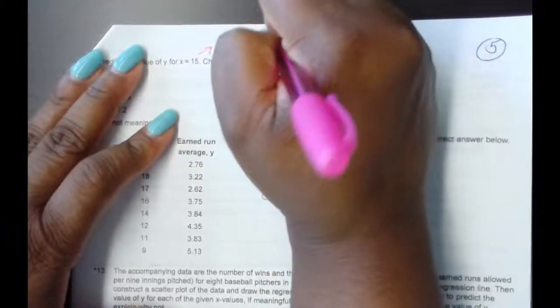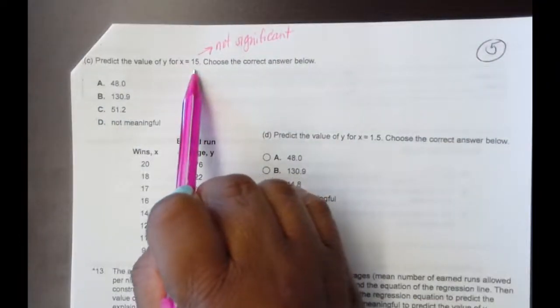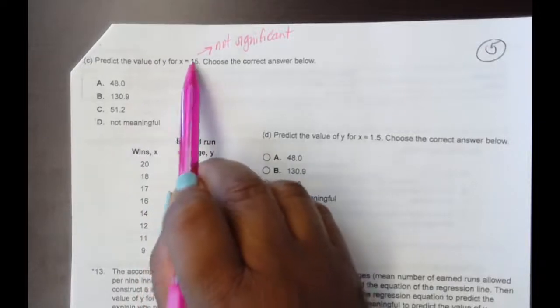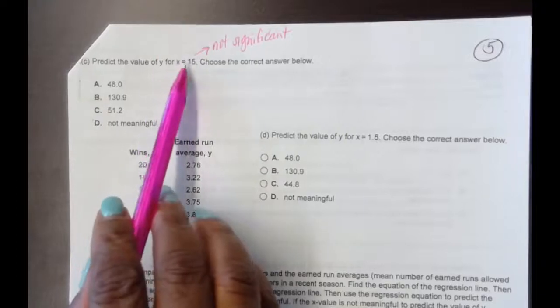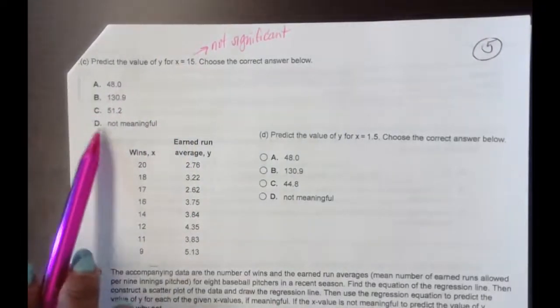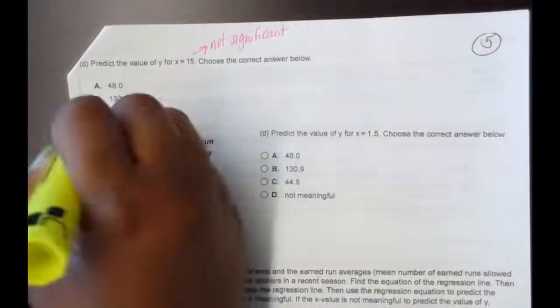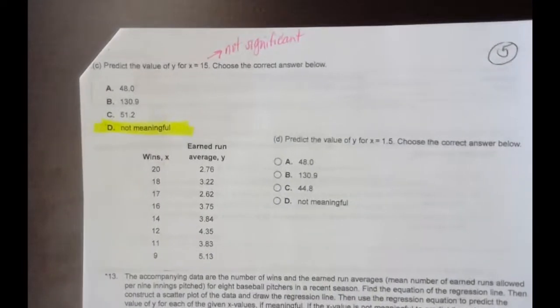All the x values were low one digit, 1, 2, 5, and here I have 15. If you do this, you will get an answer, and it's listed here, but it's not meaningful because the x value is not close to the range of the given x values. So I don't even have to calculate that.